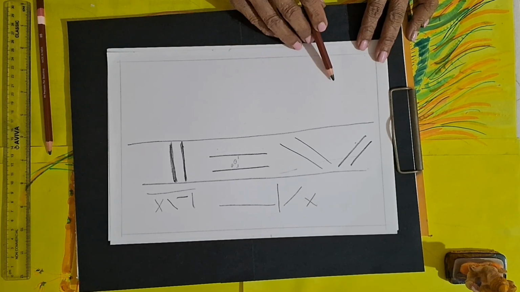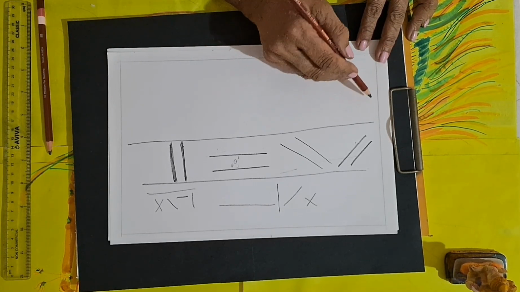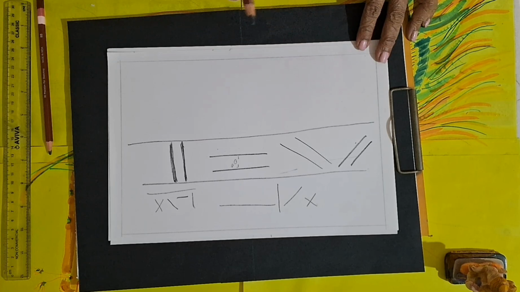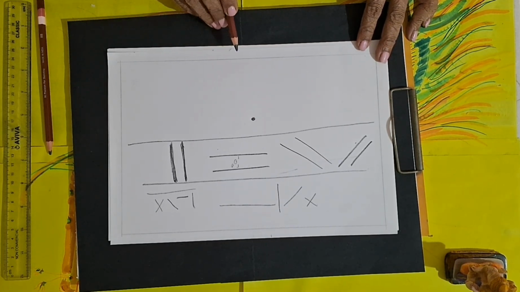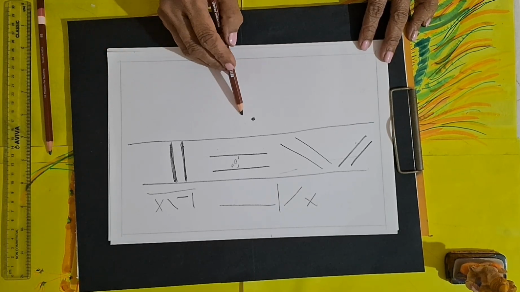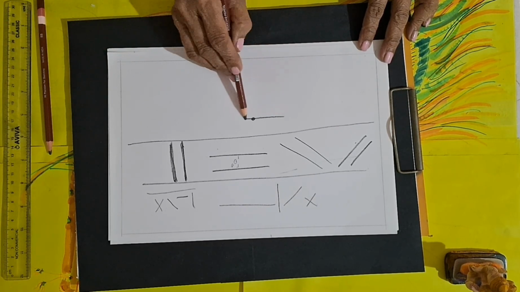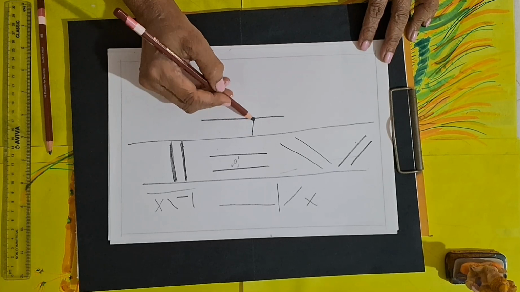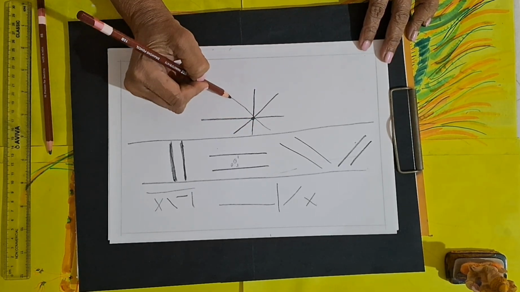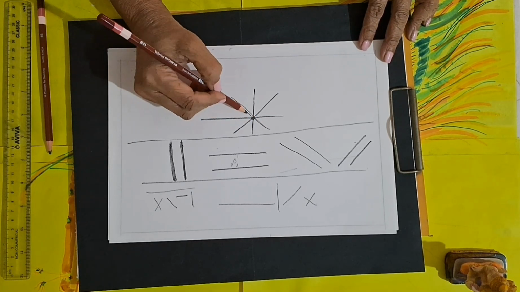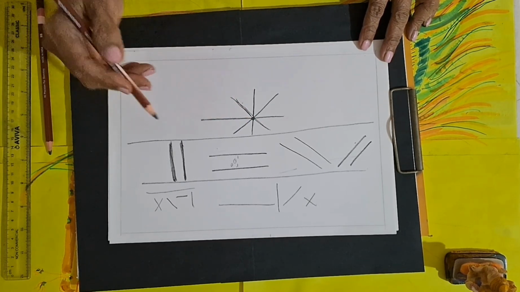Now, next is a concurrent line. Now this is a dot that I made here. Call it Bindu. Then from here one line, Rekha number 2, Rekha number 3, Rekha number 4. So you have a Bindu and Rekhayen.